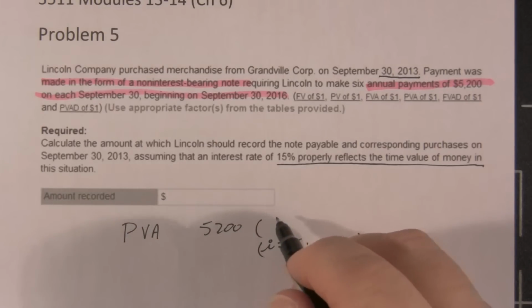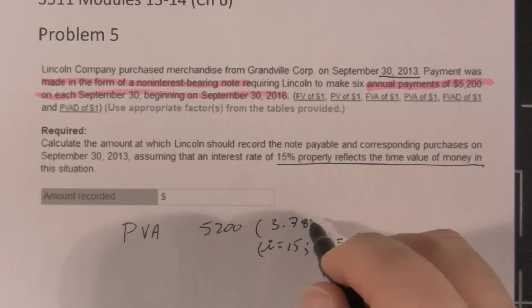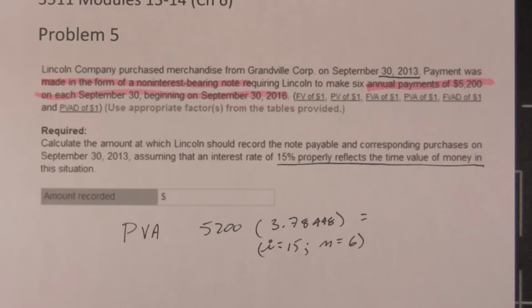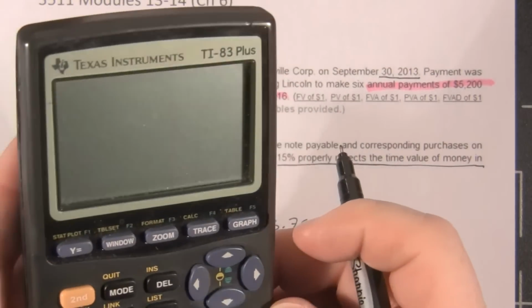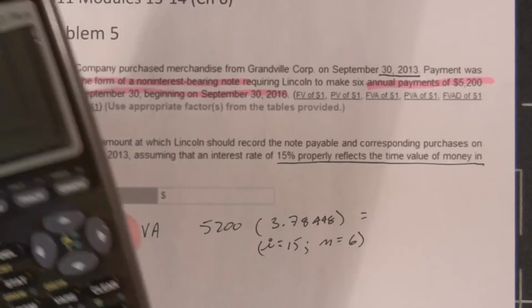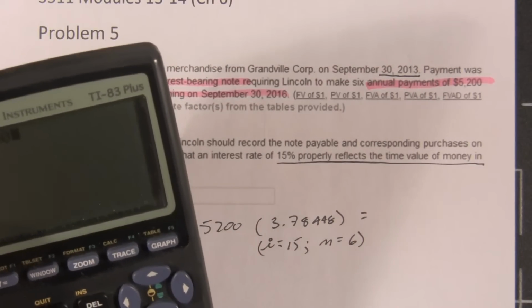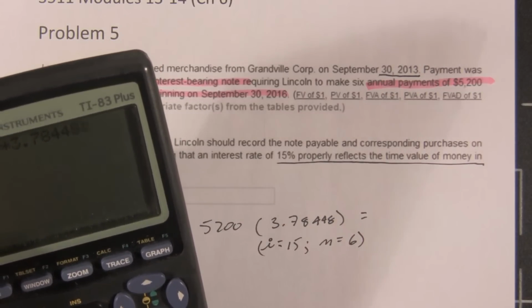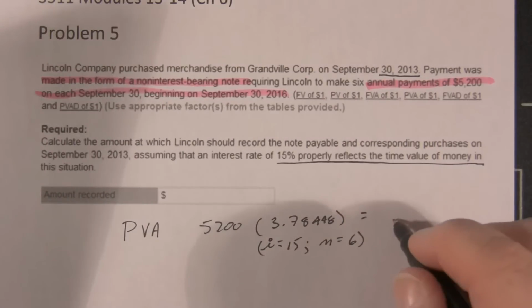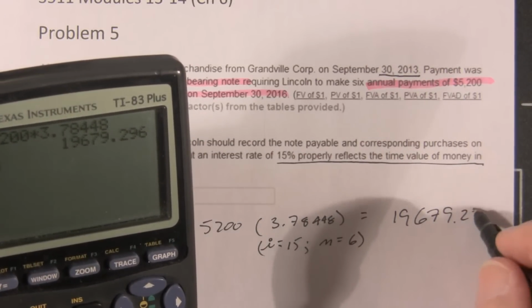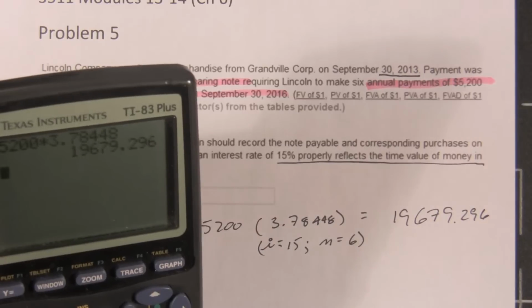So my factor there comes out to 3.78448. And I'm not going to even try to do that in my head. That would be ugly. So 5,200 times 3.78448 comes out to $19,679.29 and 6 mils.